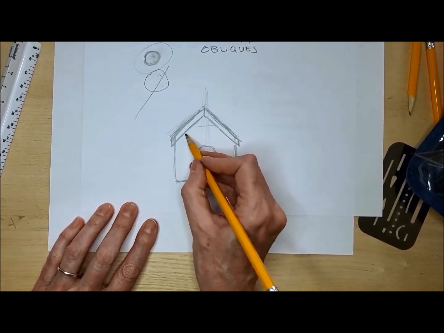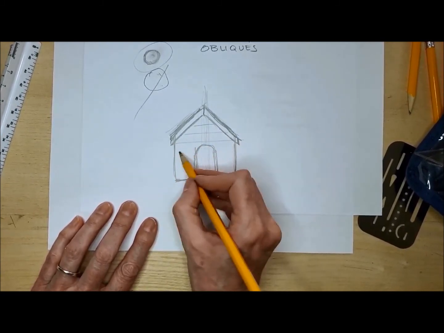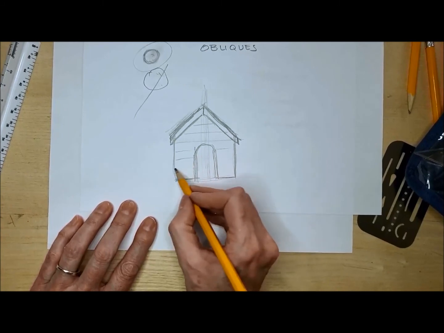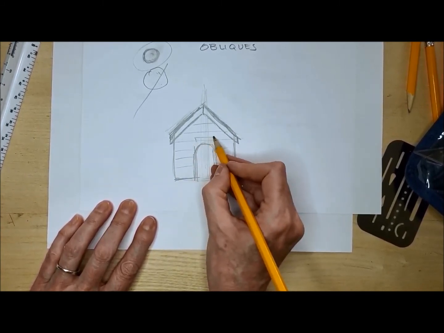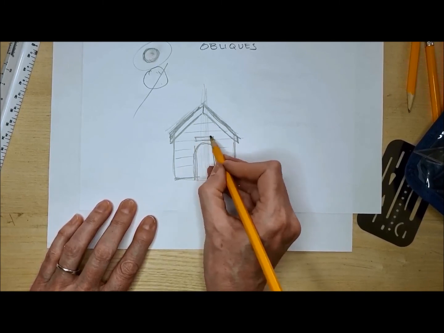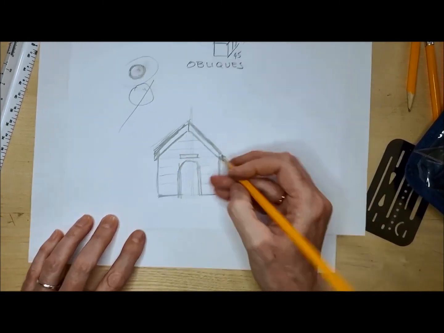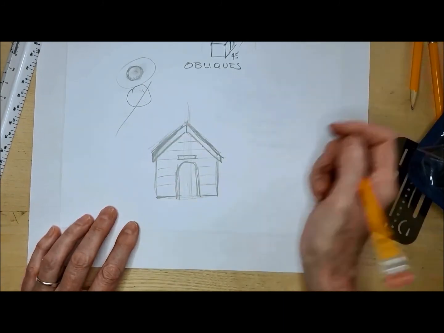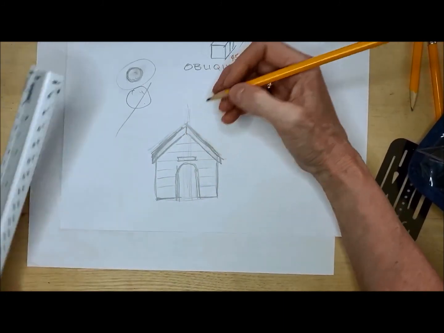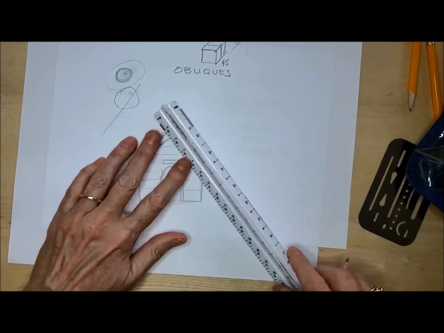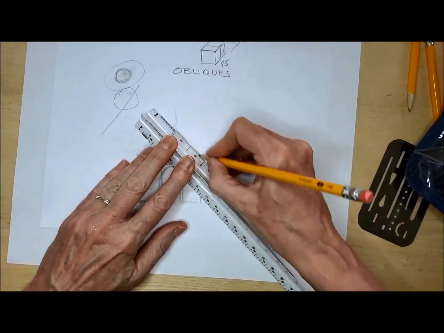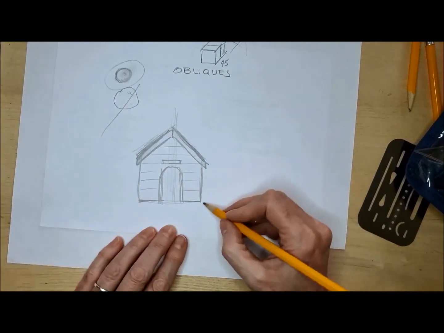So I'll just throw some siding on here like we had in our last one. And I think we even had a little sign over the door, right? Okay, so now, again, feel free to shut off the video if you need to, and sketch a little bit. If you feel more comfortable, use a straight edge.